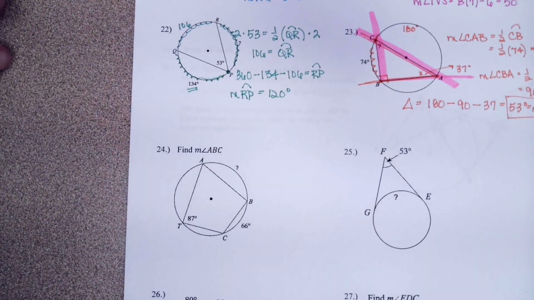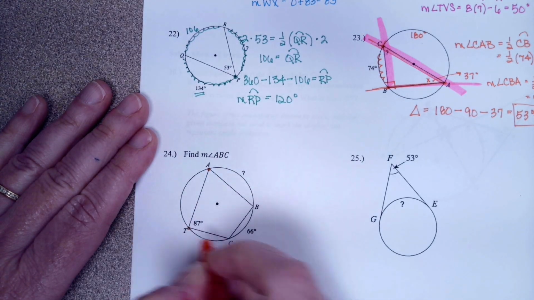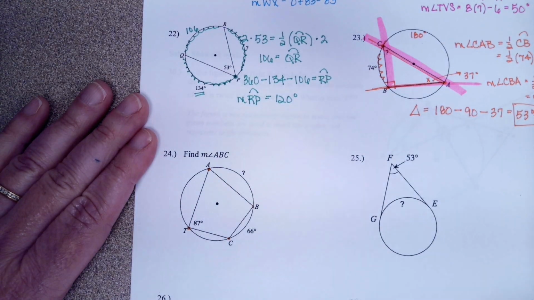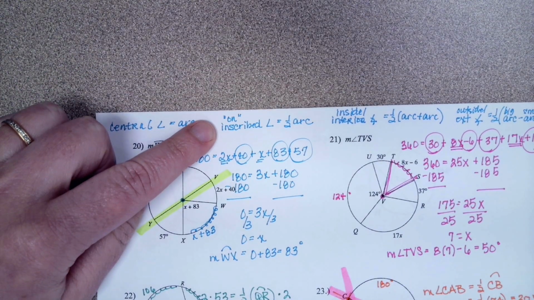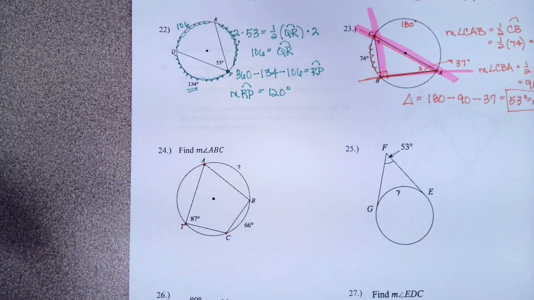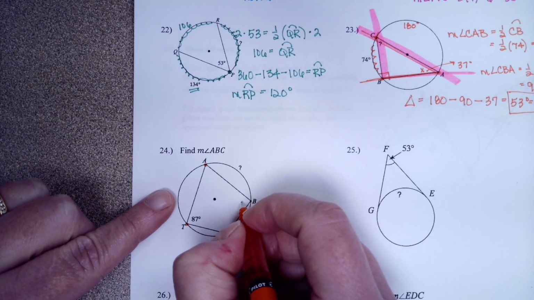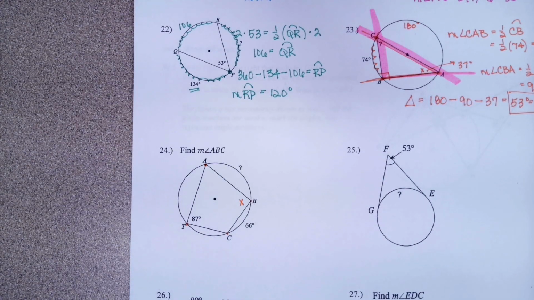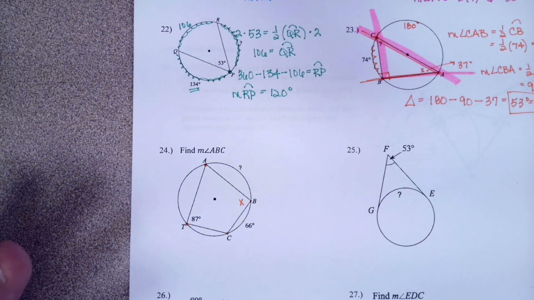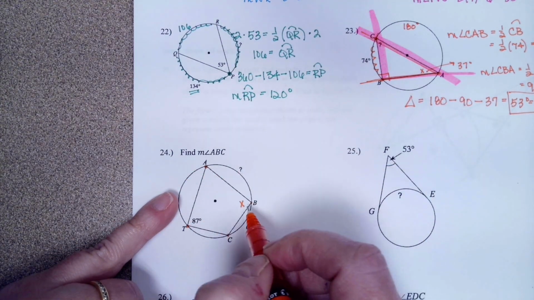Okay, we're going to look at 24. Now again, I'm noticing all of my vertices are on the circle. So once again, I've got inscribed angles, which means my angle is equal to half of my arc. Okay, so I think it might be helpful. We're supposed to be finding angle ABC. This is the one that we're curious about. I know there's a question mark here, but it very clearly says we're supposed to find the measure of ABC.